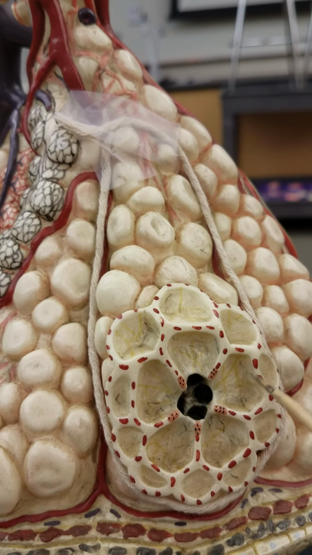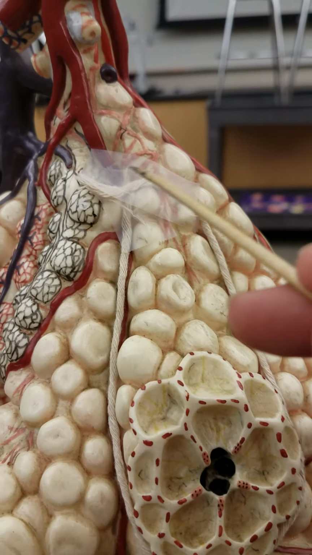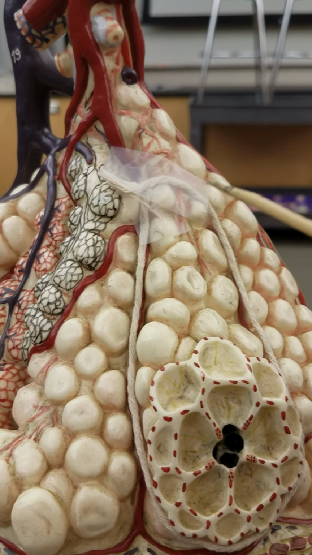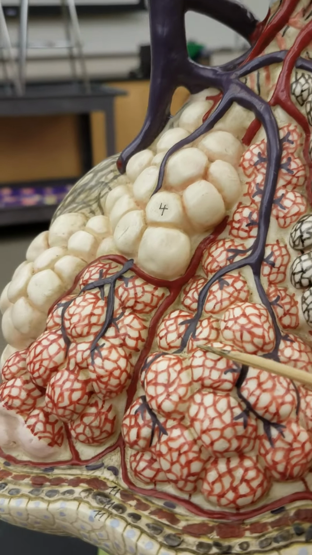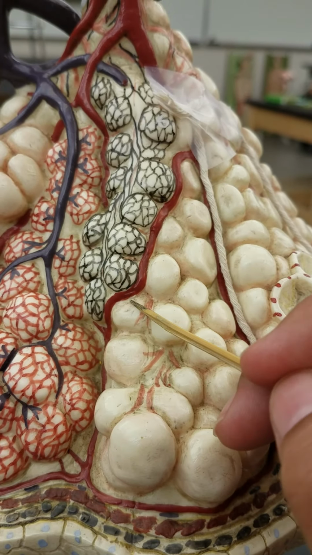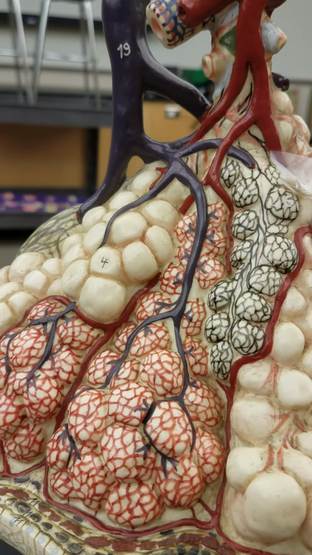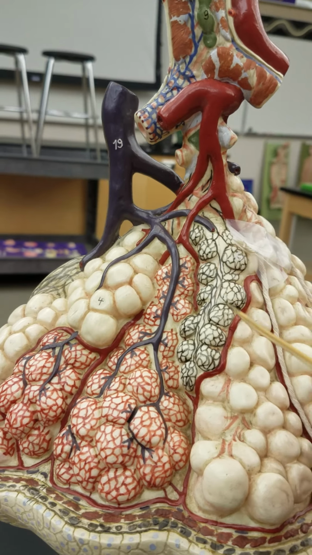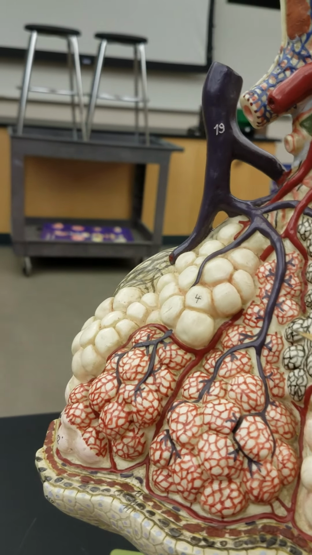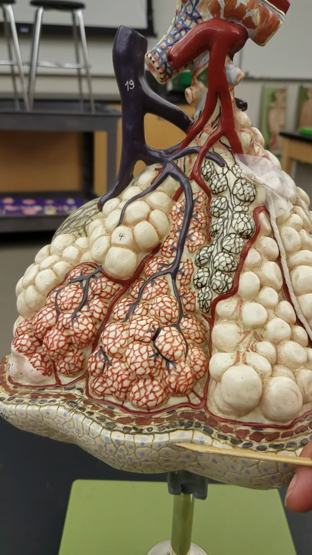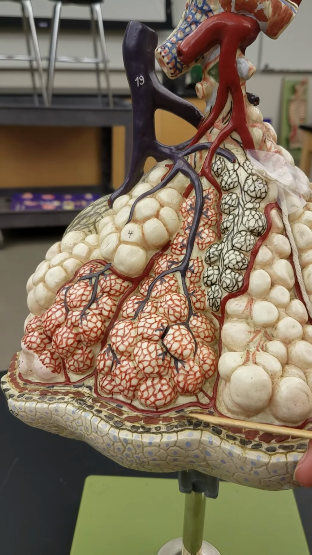Each of these is an alveolus. And this whole thing that this little string is around is going to be an alveolar sac. You can also see all of the capillaries that are surrounding each one of these alveoli. And then, of course, you can see all of these arterioles and venules that would be taking blood to or from these capillaries. And then this is going to be your pleura right here.